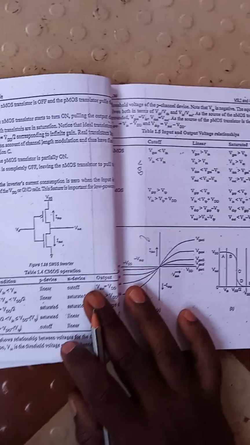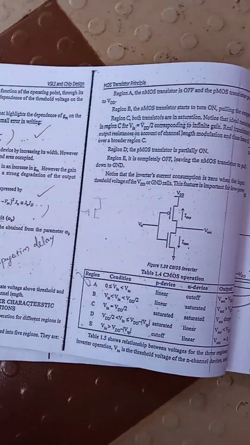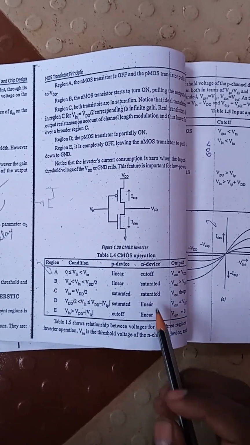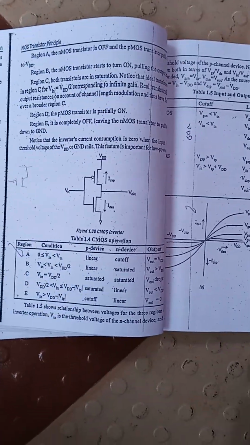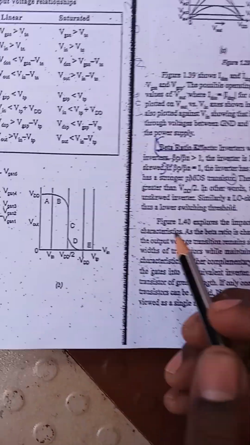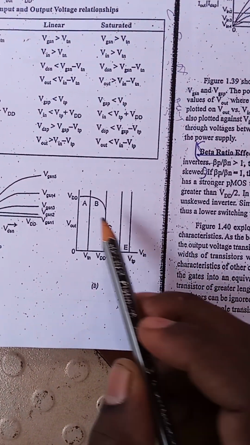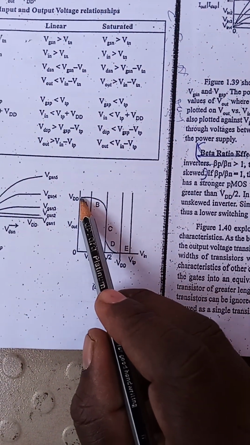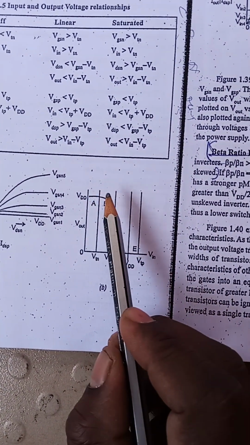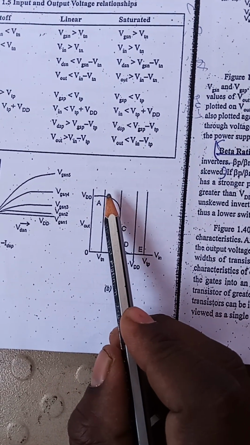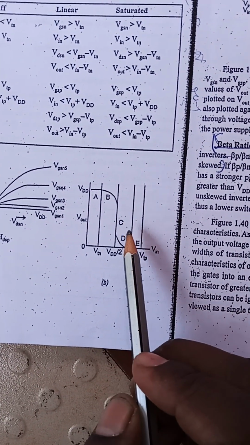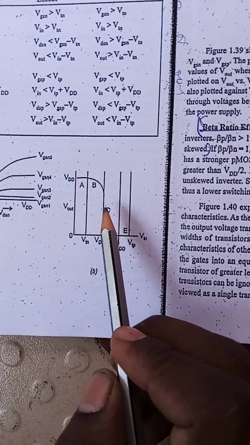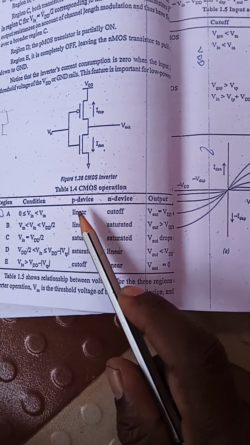If we consider the MOS transistor, the NMOS inverter, these are the three different regions. You may have the diagram. There are five points where at A the PMOS is on and NMOS is off, and the PMOS is moving to the saturation region like that. So here you can see the different regions.